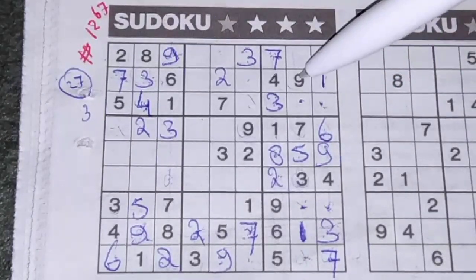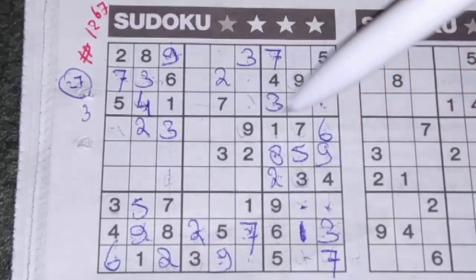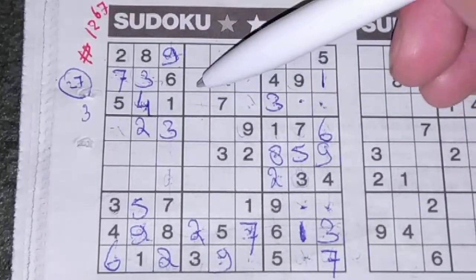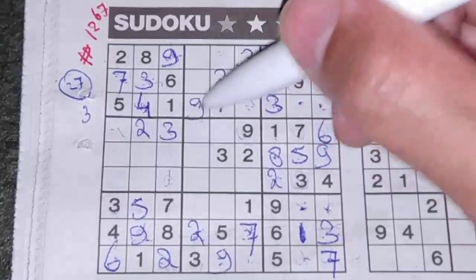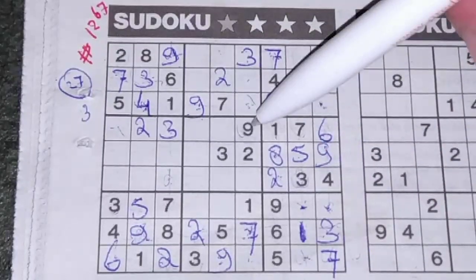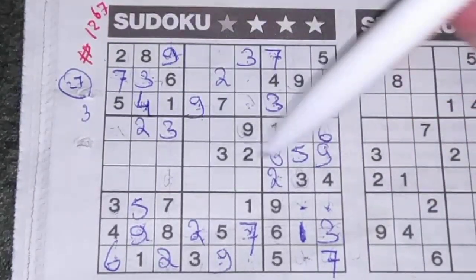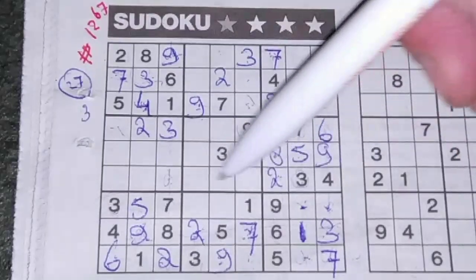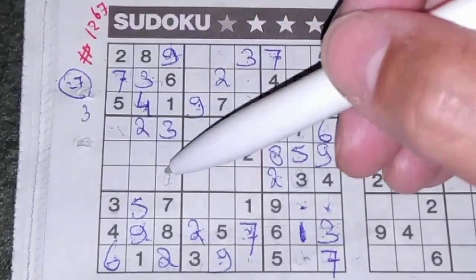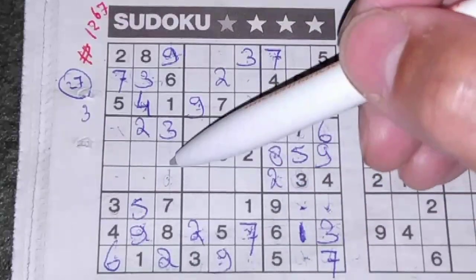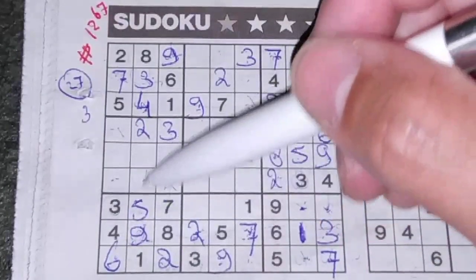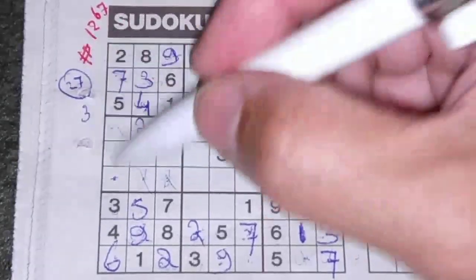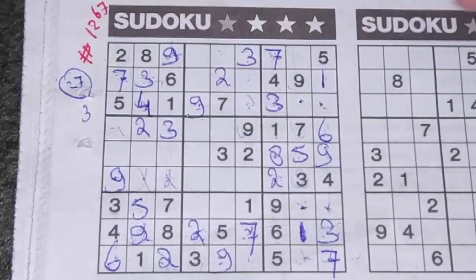9 in this row, 9 in the second row, so in the row below. The only 2 places for the 9 here or there. We see here 9, no 9 there, 9 should be there. 9 in this row, 9 in the middle row, so in the row below, the only 3 places for the 9, here, here, or there. We see here 9, no 9 there, here 9, no 9 there. The only place for the 9 should be there.